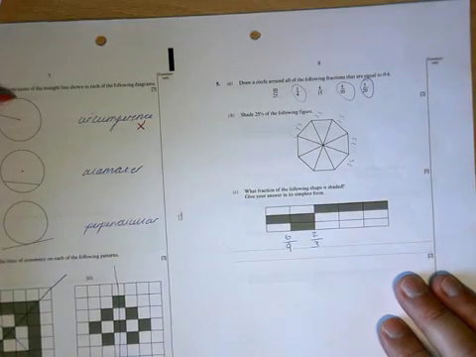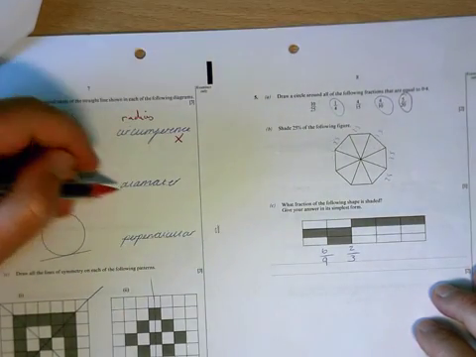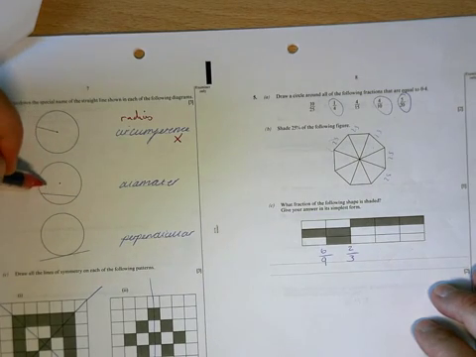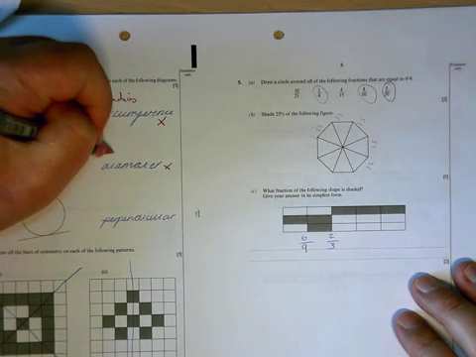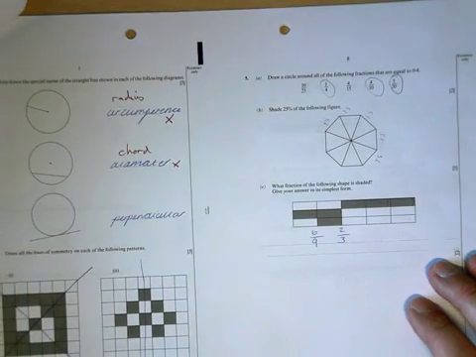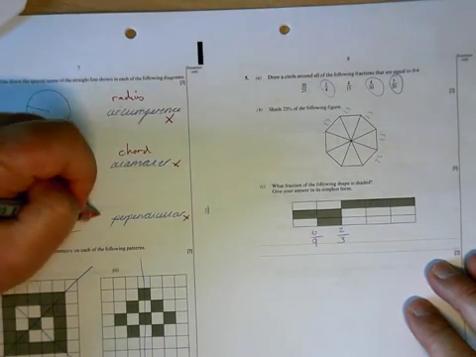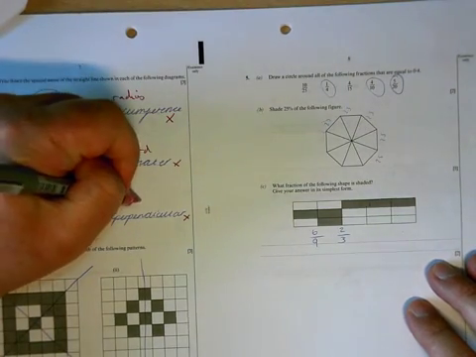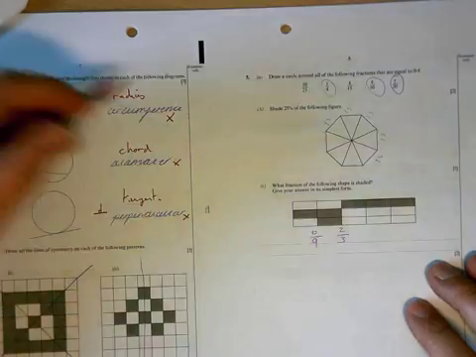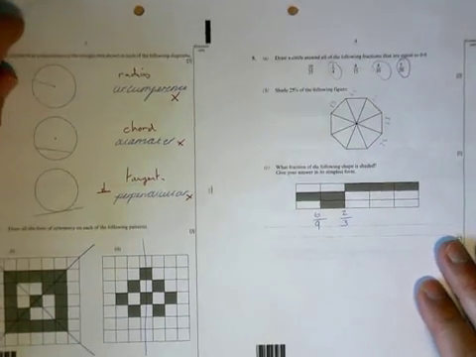No, circumference is the distance all the way around the outside of a circle. That's a radius. That's not a diameter. It would be a diameter if it went through the center. This is called a chord, and that is not a perpendicular. Perpendicular are 2 lines that are at right angles to each other. That's called a tangent. Okay, now you should find out and learn those basic definitions.